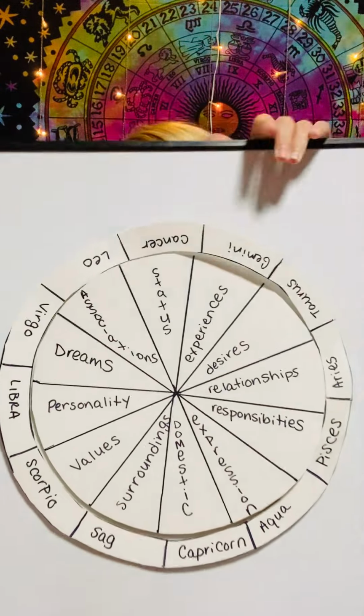Once you know your birth time, you can use a birth chart calculator, or you could even message me. I'm happy to oblige, and put in the information, and it will tell you what's in your first house, what is your rising sign, or sometimes it's also called the ascendant sign. So once you do that, then you have your little birth chart here.